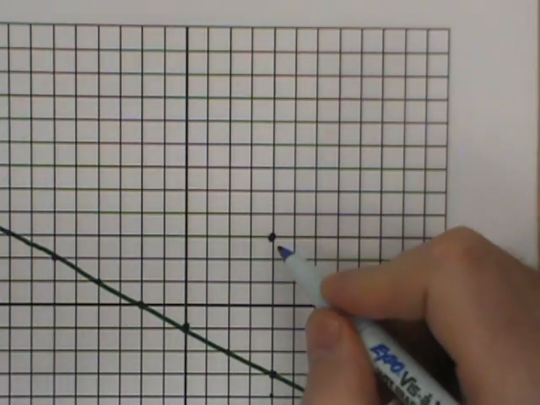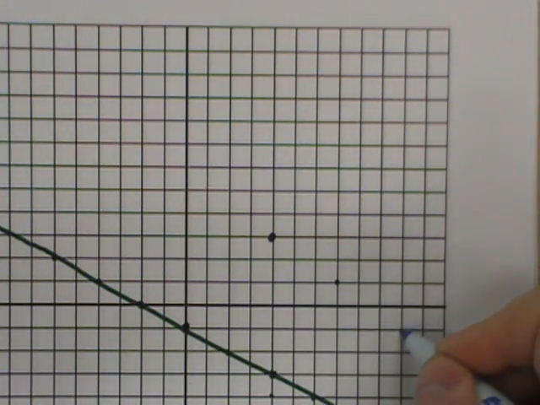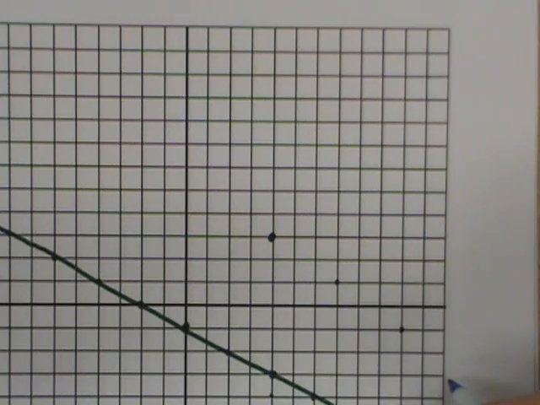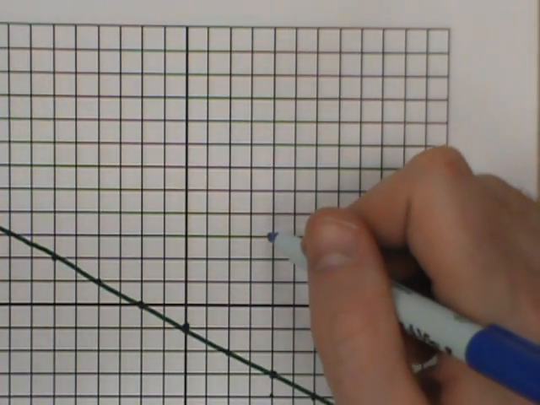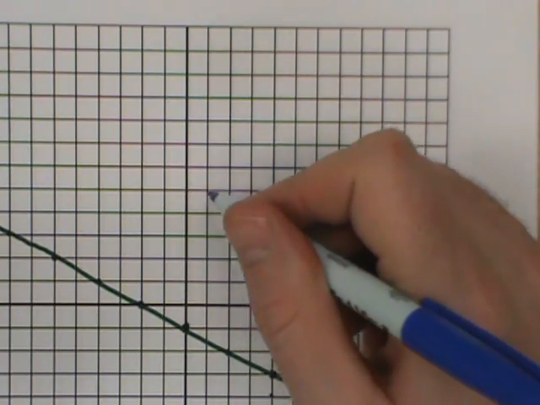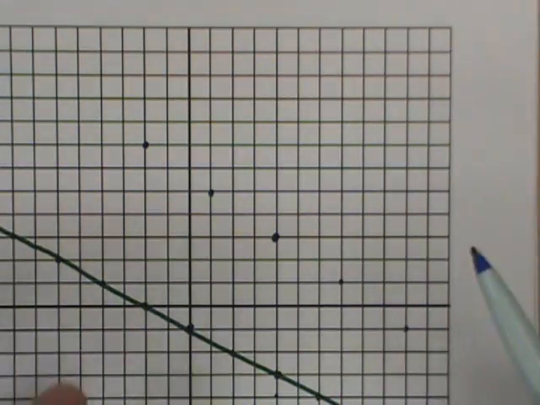And I can follow my slope, which is down 2, right 3. Down 2, right 3. I can also go in reverse, which is up 2, left 3, up 2, left 3. It doesn't look like this is going to intersect on the line.